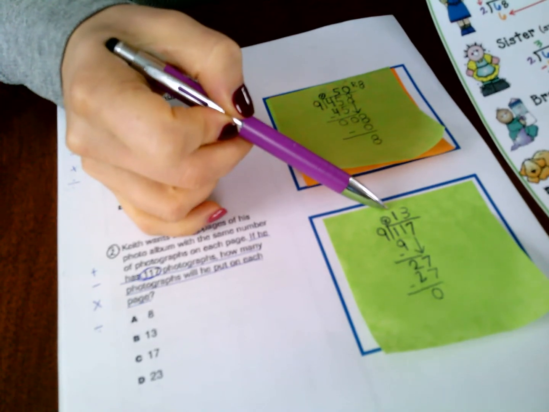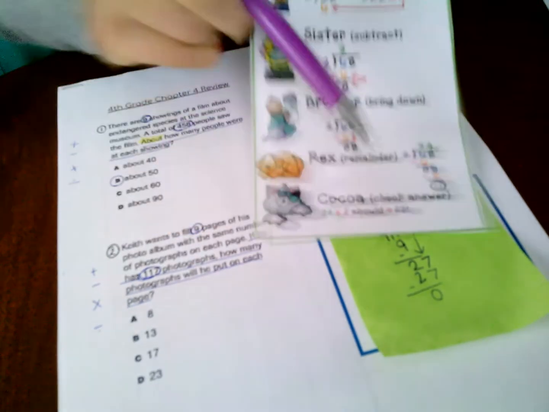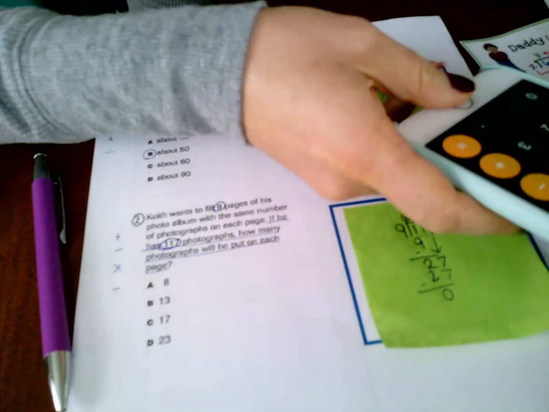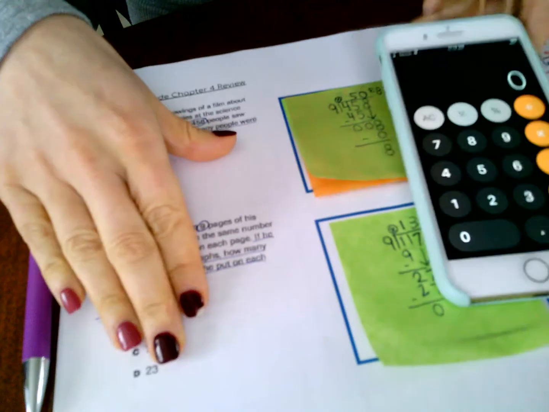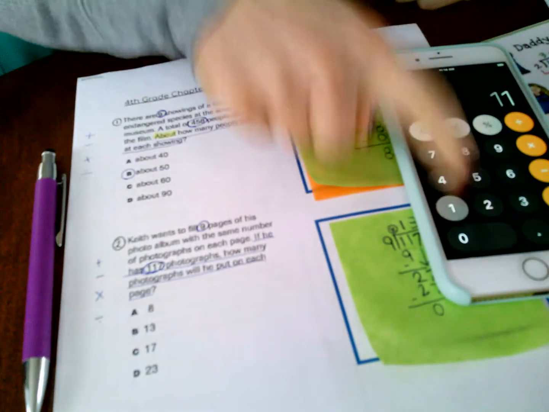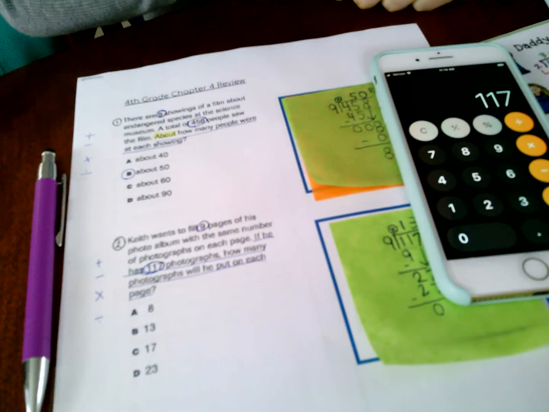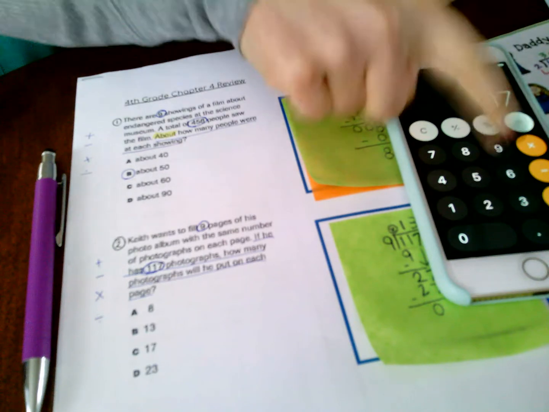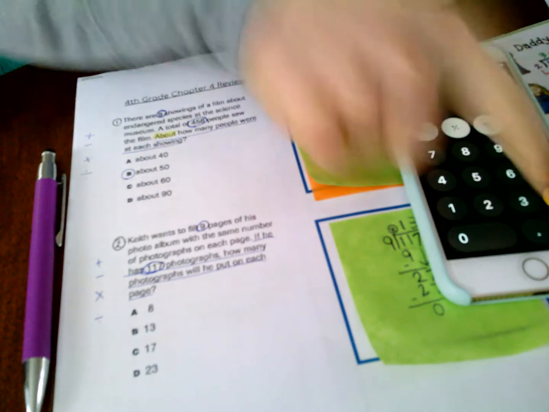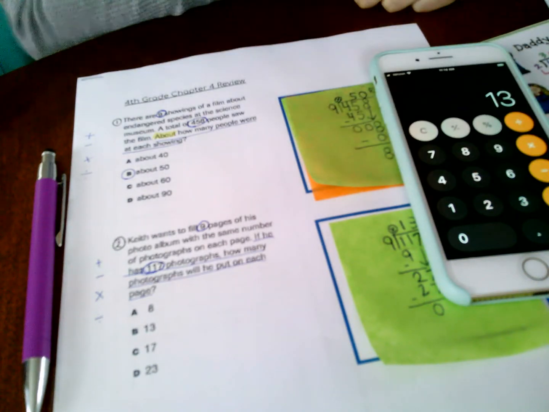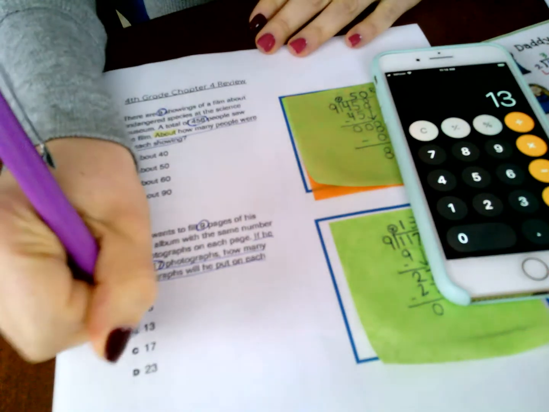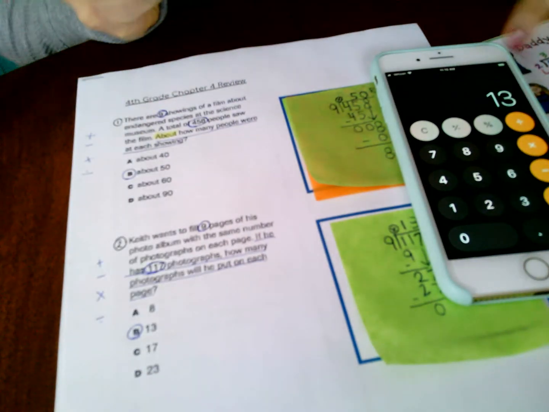equal groups of 13. And now we just want to check our answer. So grab your calculator. I hope you did this. And go ahead and plug your problem in. 117 divided by 9. Hit your equals. Should be 13. Good job. So you should have circled B, 13.